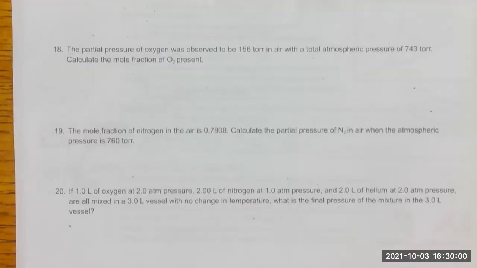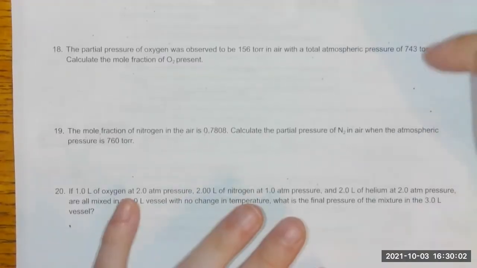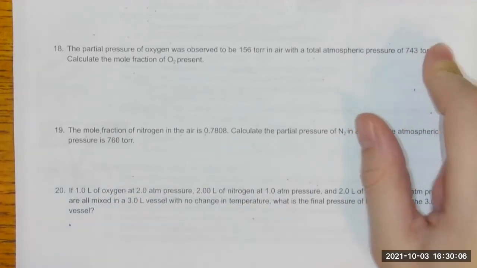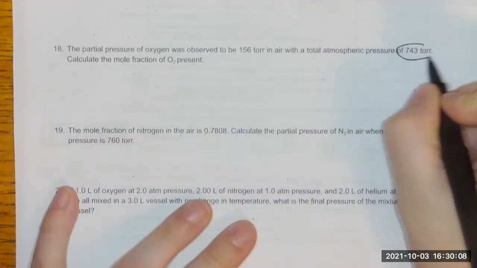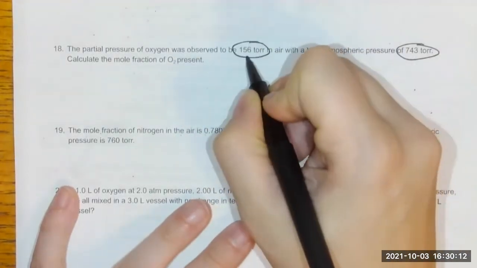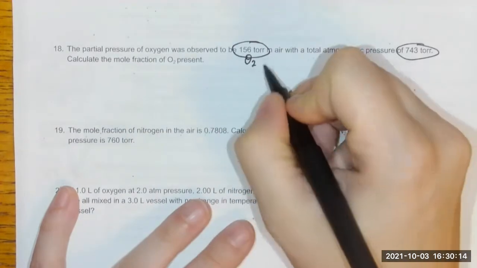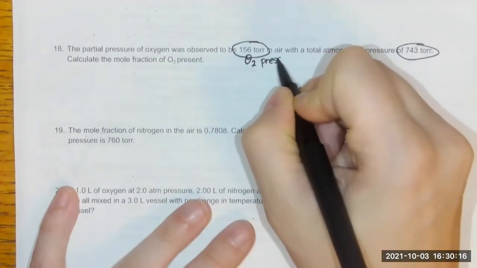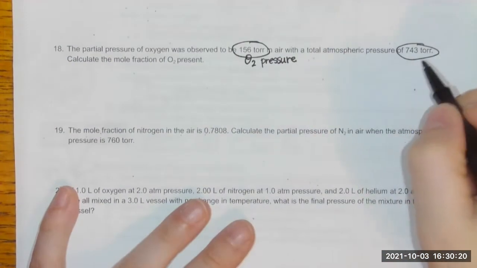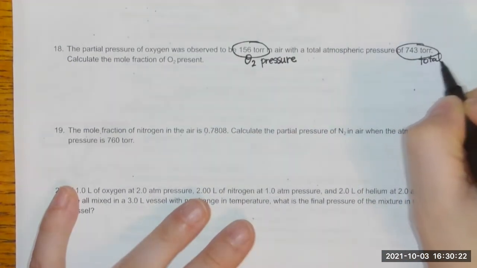So what this is saying is that the normal pressure being exerted on this particular spot in the world is 743. The oxygen is putting this much pressure. That's how much oxygen is contributing. And this is the total pressure.